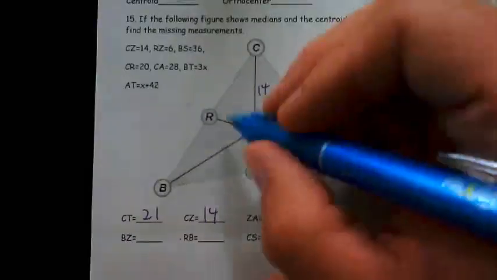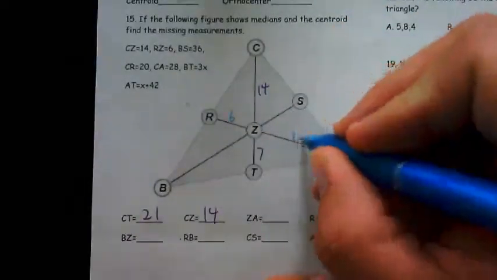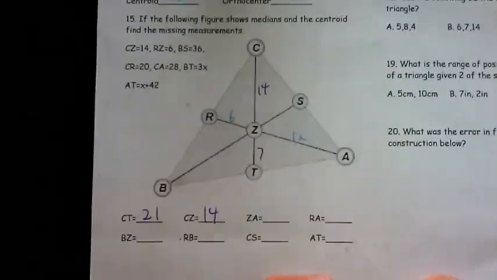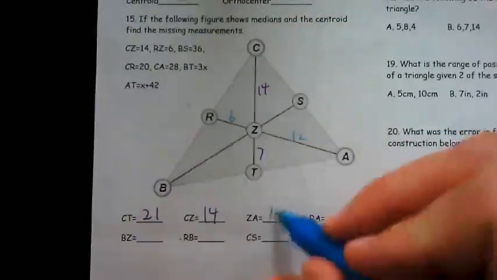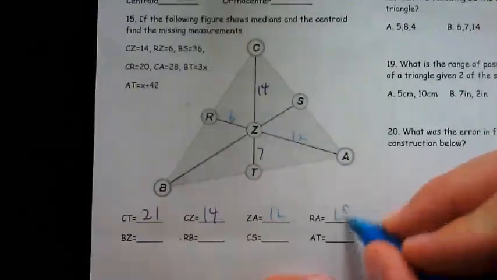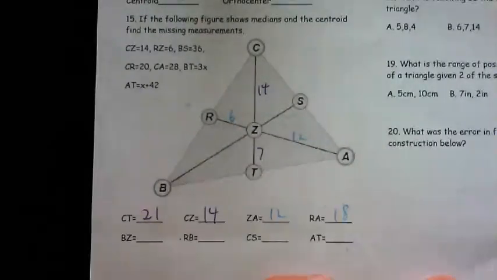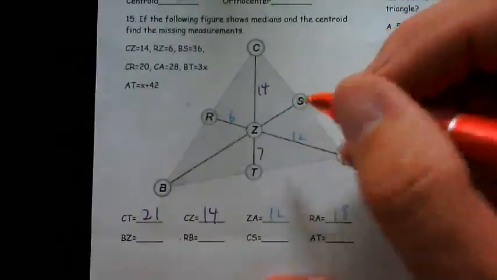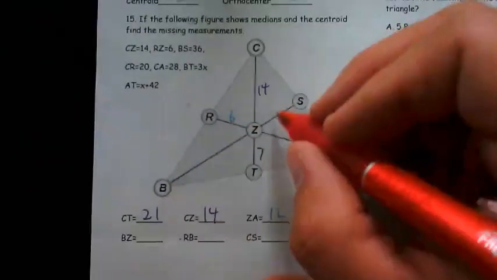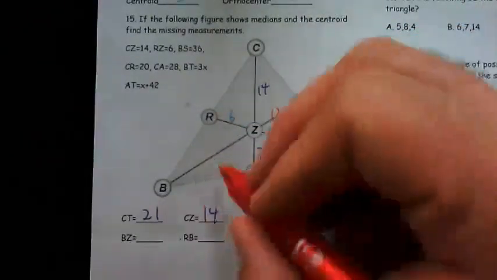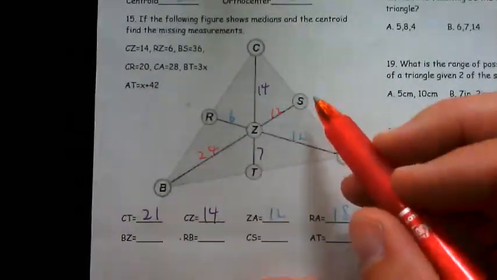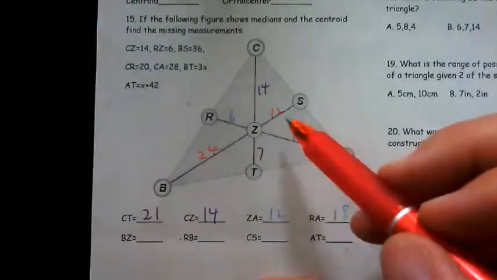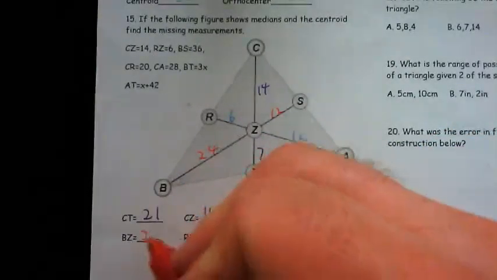So the next line. All right, we got RZ. RZ is 6. So that means that this piece is 12 and the whole thing is 18. So, is RZ down there? Nope. Is ZA down there? Yep, that's 12. How about RA? Yep, that's 18. Then we have BS. The whole thing is 36. So if we take a third, that's going to be the smaller piece. So this is 12. And this is 24. So ZS, not down there. What about BZ? That's 24.